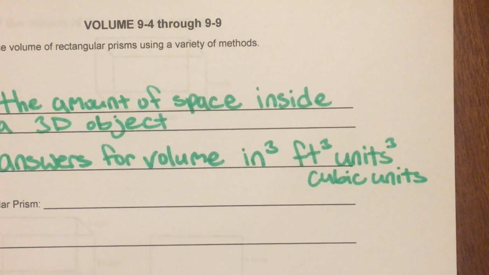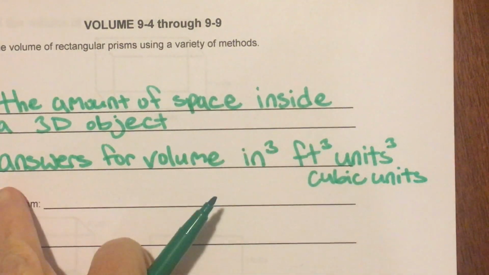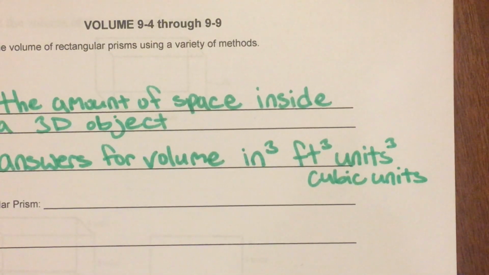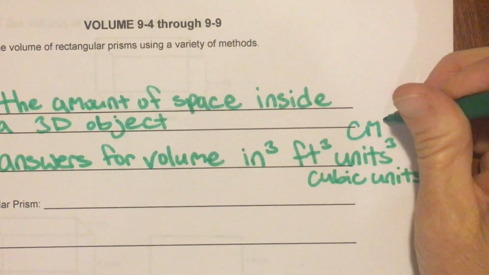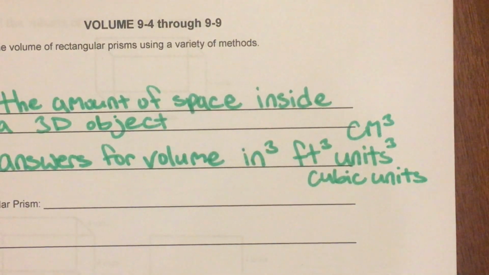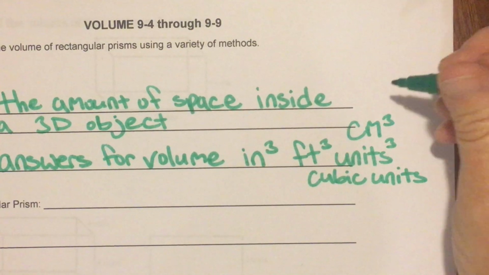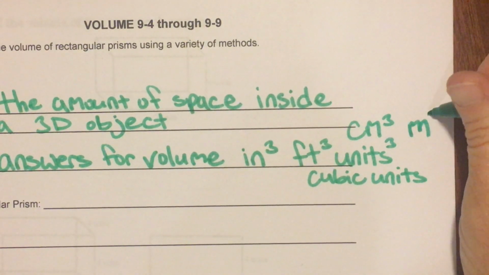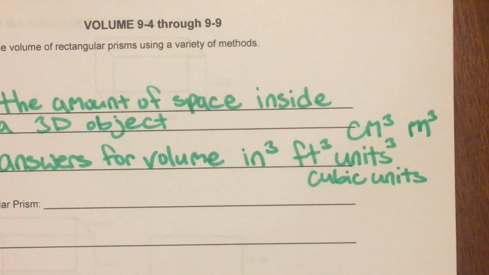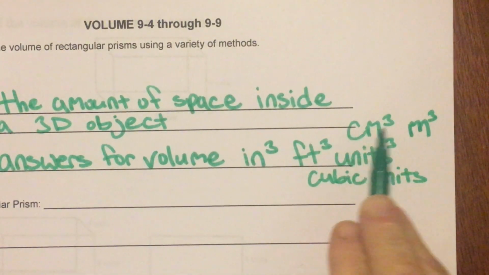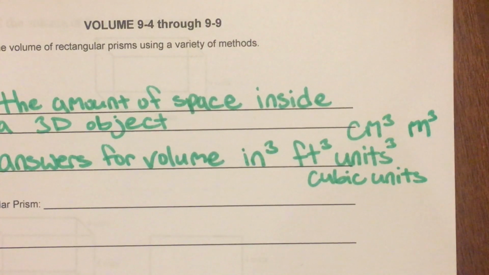I will explain why our answers are always going to be cubed or in cubic units. Whatever our measurement is, it could be inches, feet, centimeters, we would do a cubed. Or we could also have meters cubed. Whatever your measurement is, we're going to have it cubed, which means an exponent of 3. Which means it's inch times inch times inch, or centimeter times centimeter times centimeter.